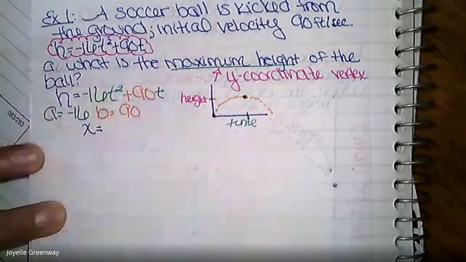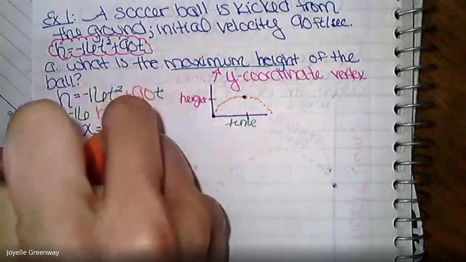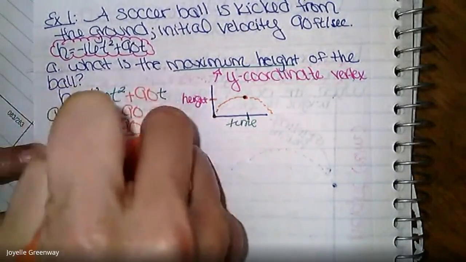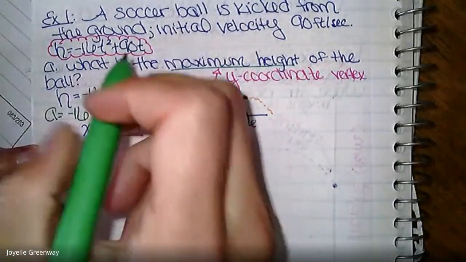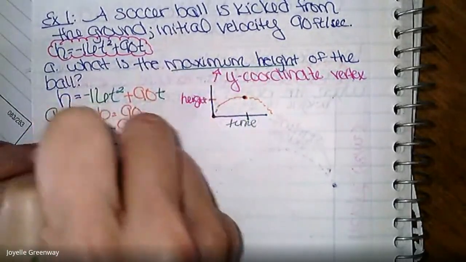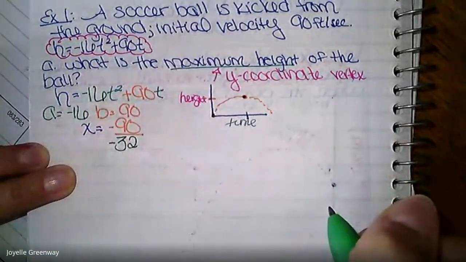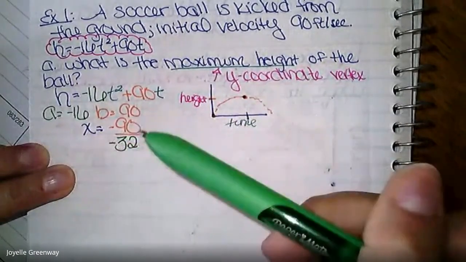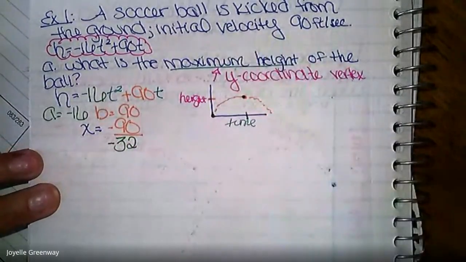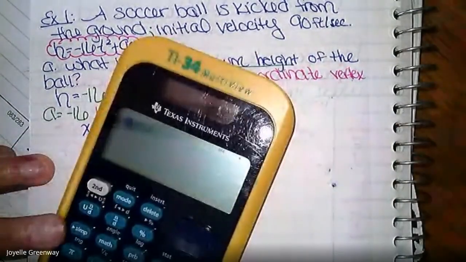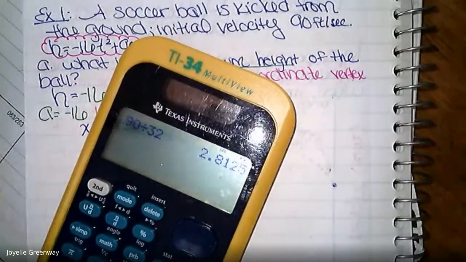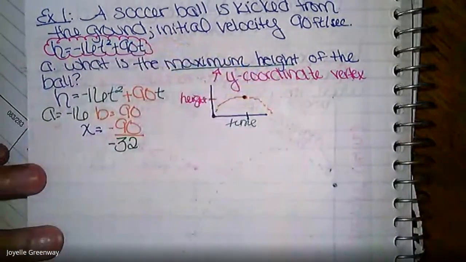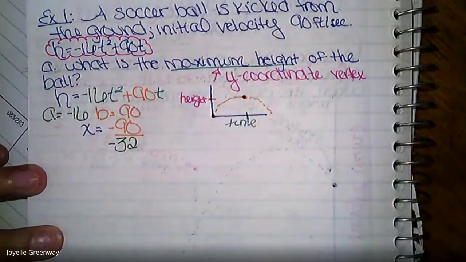So x is going to be equal to -90 over 2 times -16, and -16 times 2 is -32. So -90 divided by -32 is 2.8125. And we do not want to round.